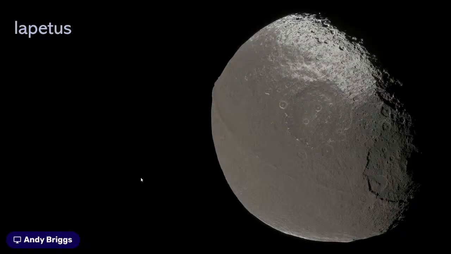And what Cassini found when it got there, as you can see in this image, is that almost all of the way around the equator, there's this ridge. It looks like two halves of a moon have sort of been welded together, and that's the weld line. So this is certainly extremely odd. I'll talk about the ridge in a moment.